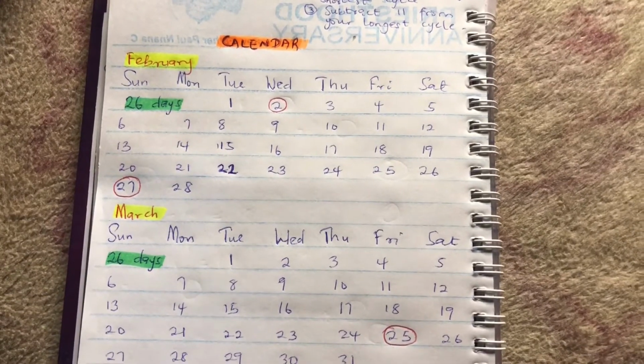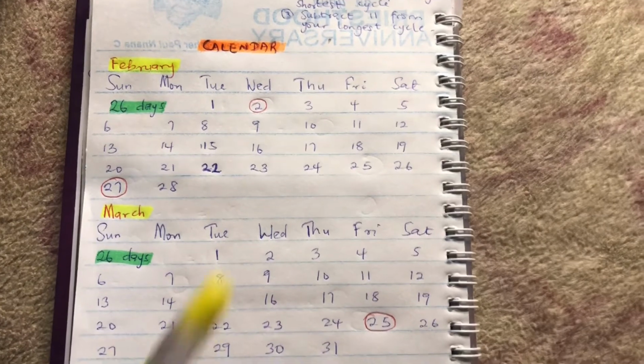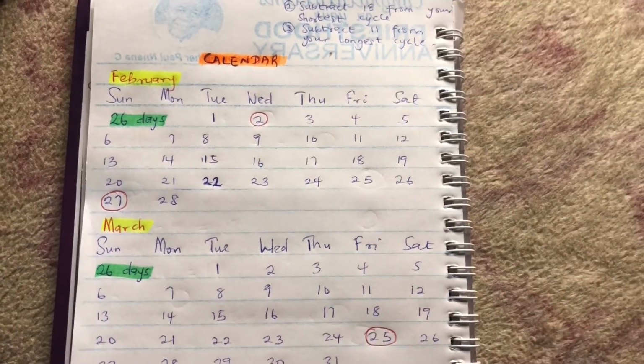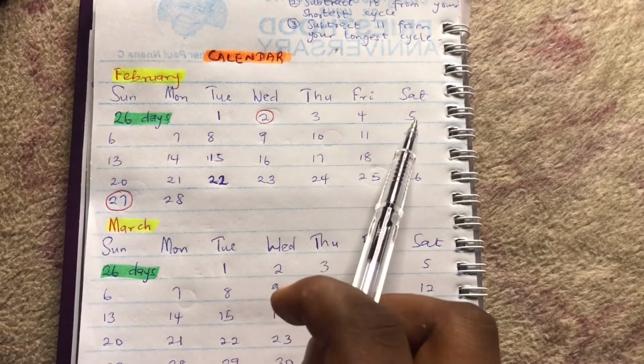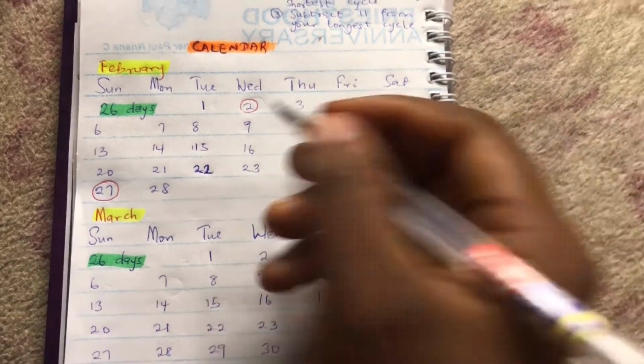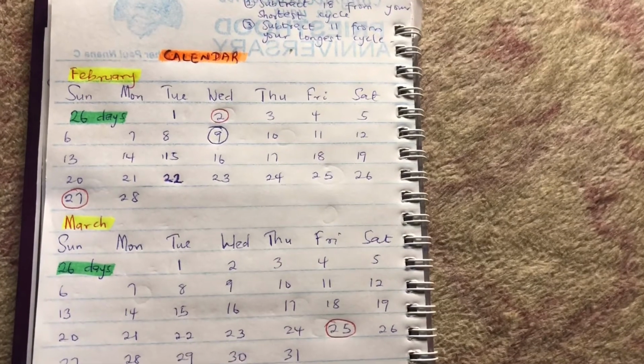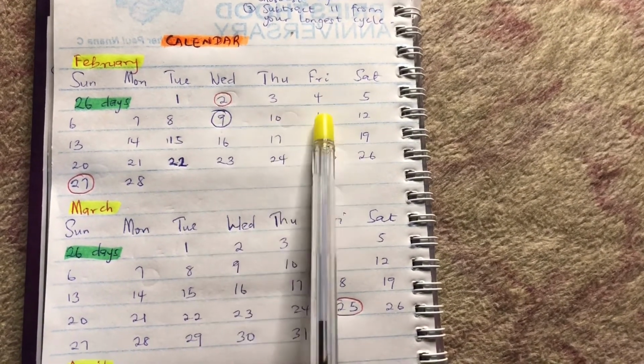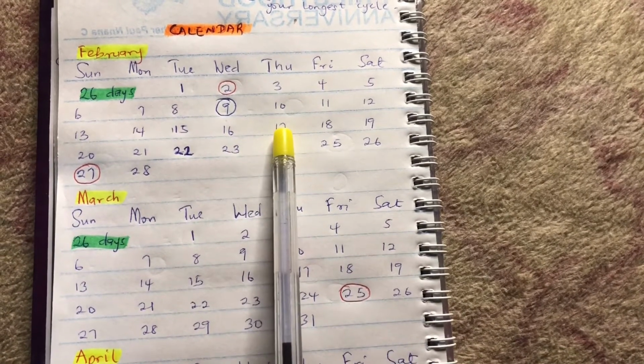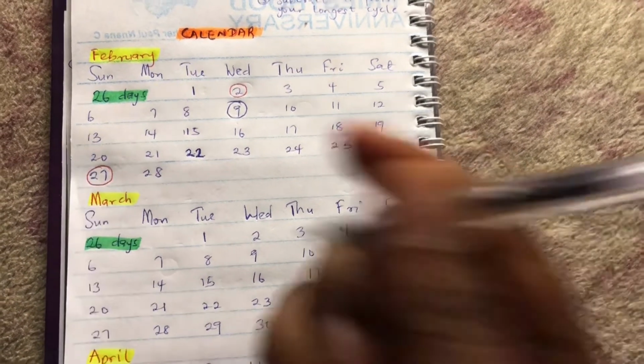Since we have been able to determine your fertile window, that's the first day and the last day of your fertile period, then let's go back to the calendar and then circle it so that we know the exact thing we're doing. Coming back to the calendar, we know that the first day of your fertile window is day 8. So your period started on the 2nd of February. You count 1, 2, 3, 4, 5, 6, 7, 8. Day 8. And then you mark it. That is the first day of your fertile period. You keep counting. 8, 9, 10, 11, 12, 13, 14, 15, 16, 17, 18, 19.